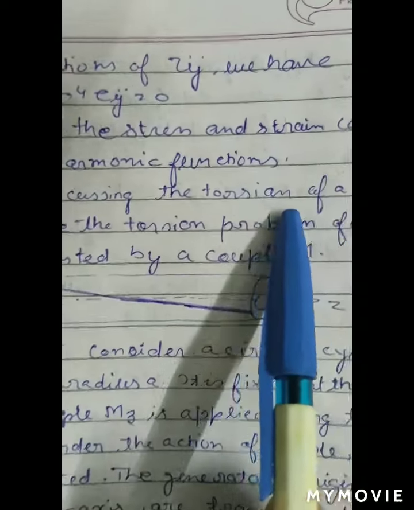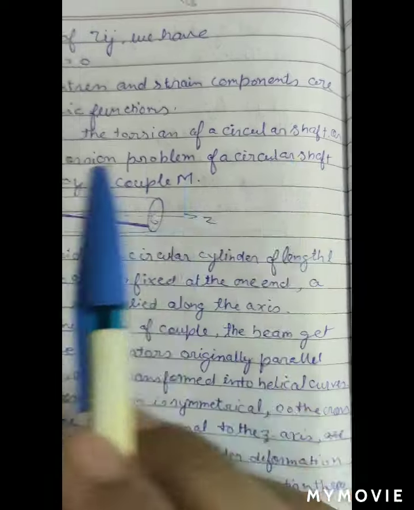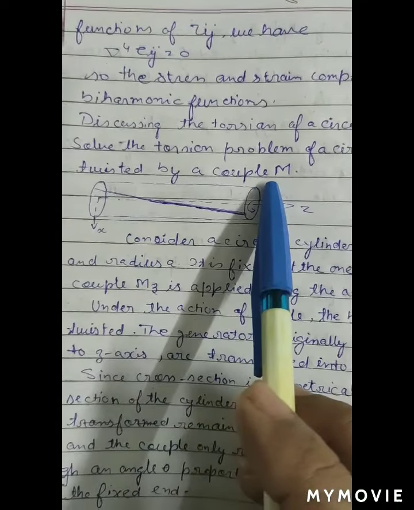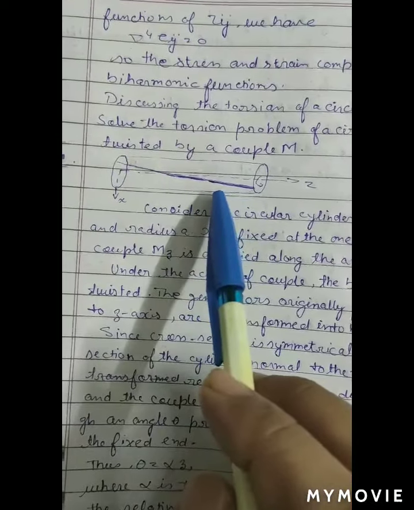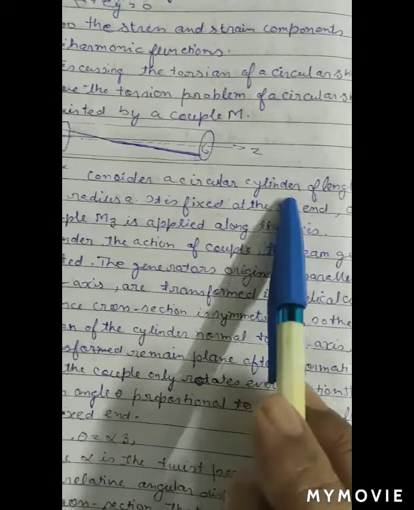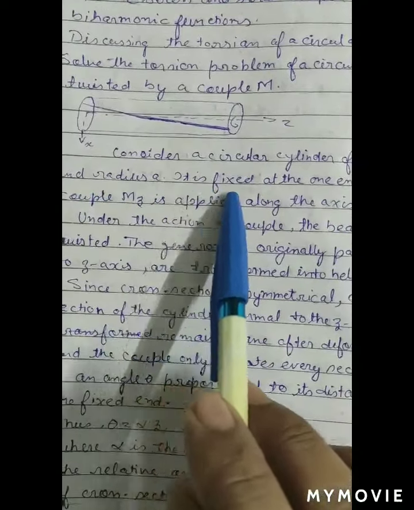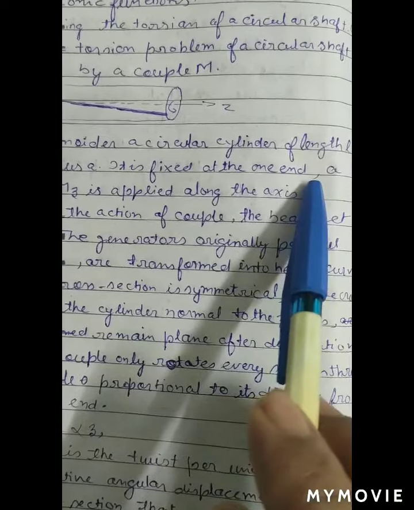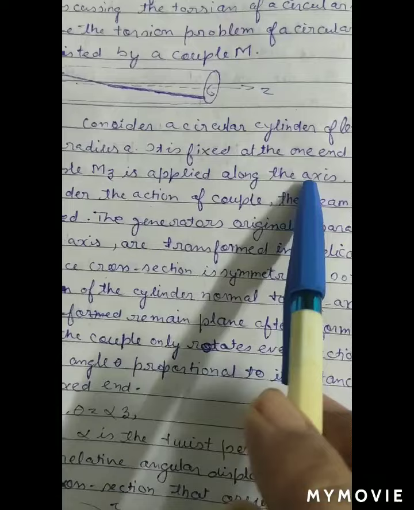We are discussing the torque of a circular shaft, or solving the torque problem for a circular shaft twisted by a couple M. This is a circular shaft to which torque is applied. Consider a circular cylinder of length and radius, fixed at one end, and the couple Mz is applied along the axis.